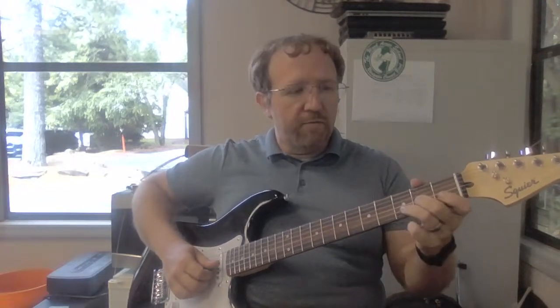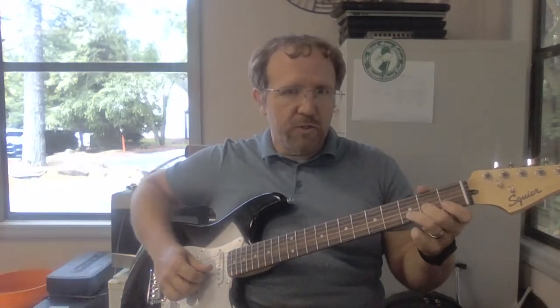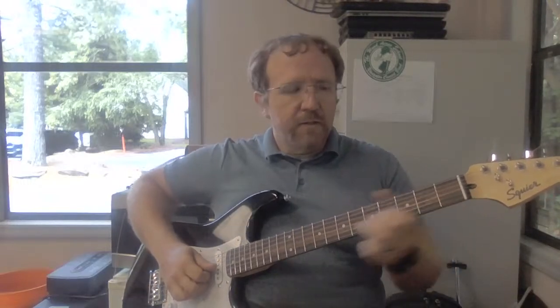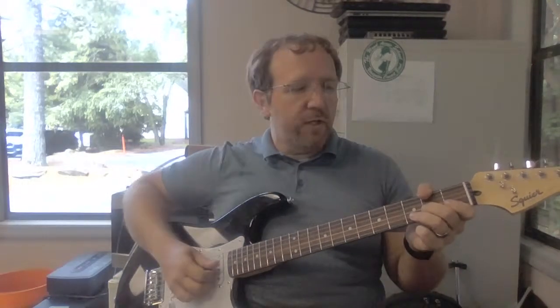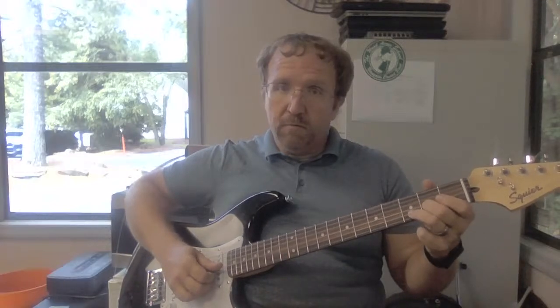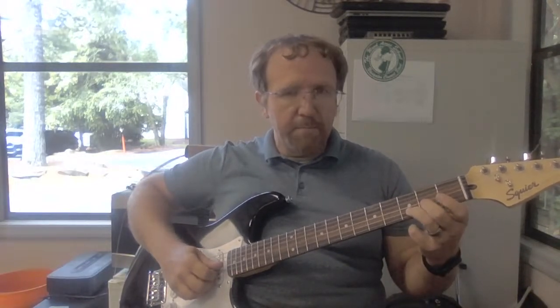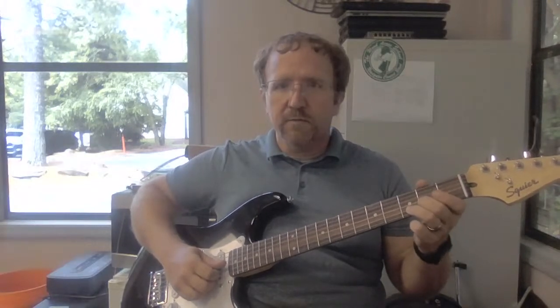So think of this G bend. I'm doing a G bend on the G string. So if I wanted to do that in the key of G, I'm going to do it on the 3rd fret. So my third finger is going to be on the 3rd fret. I'm going to bend the 2nd fret up. So that's the key of G right there.